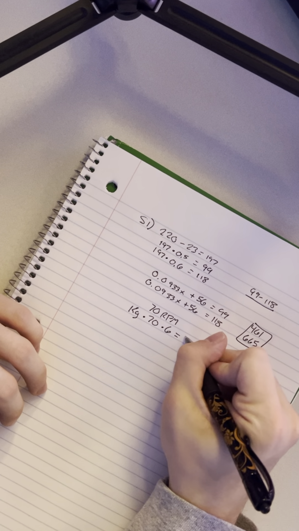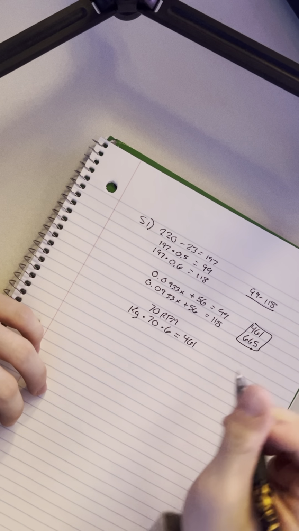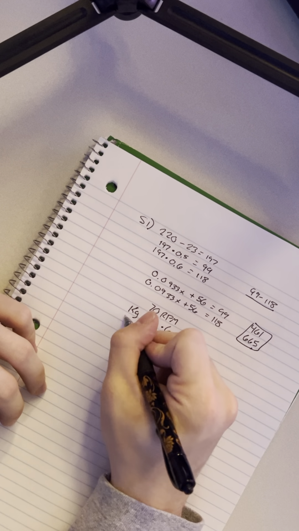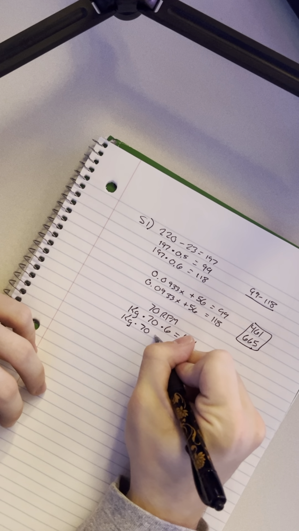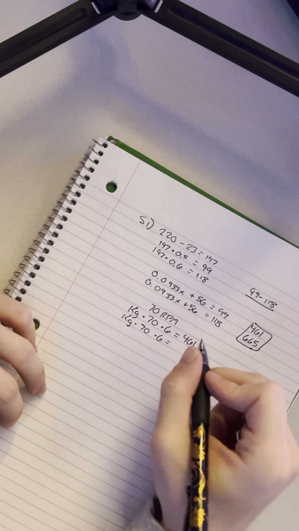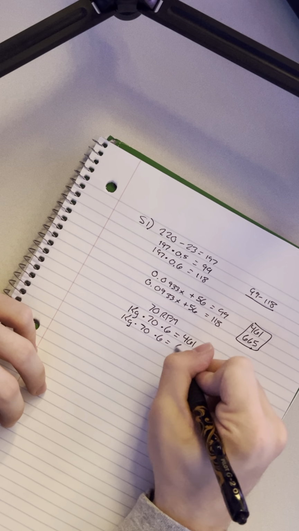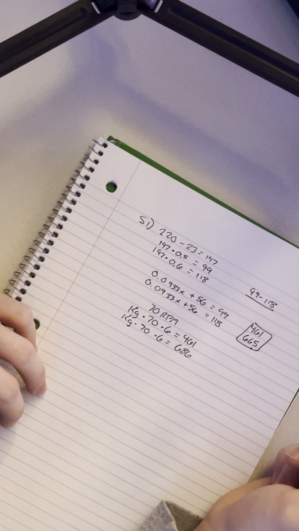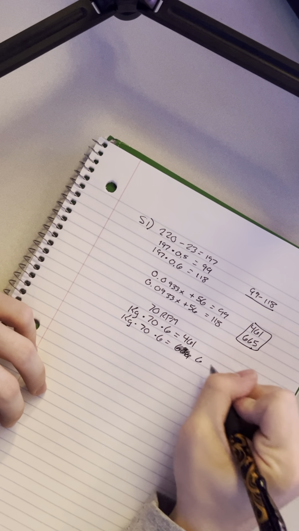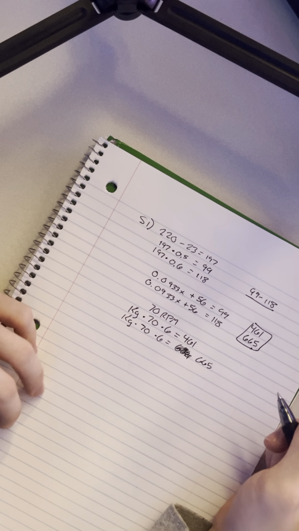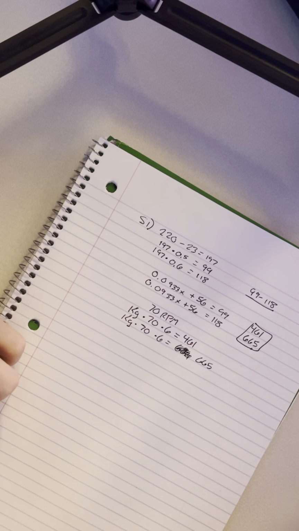I'll set that equal to 461. And then again, I will set the exact same thing equal to 665.